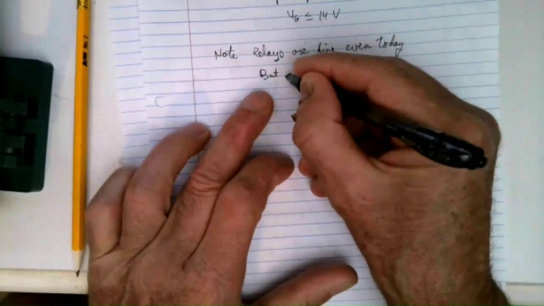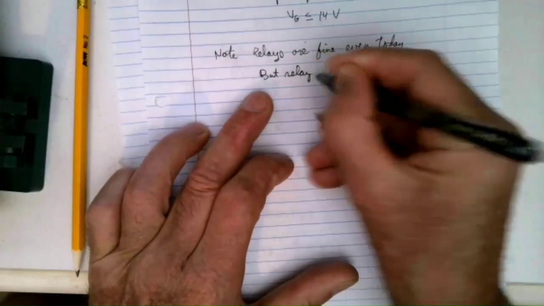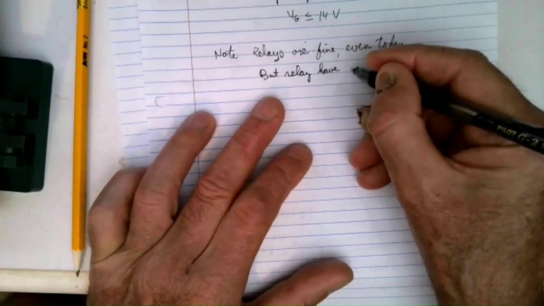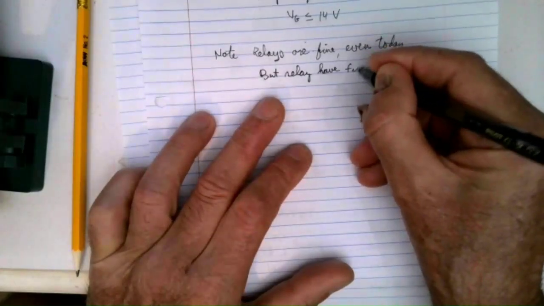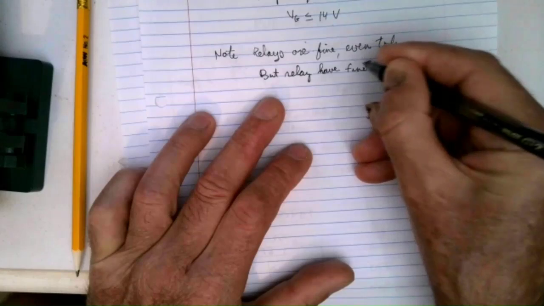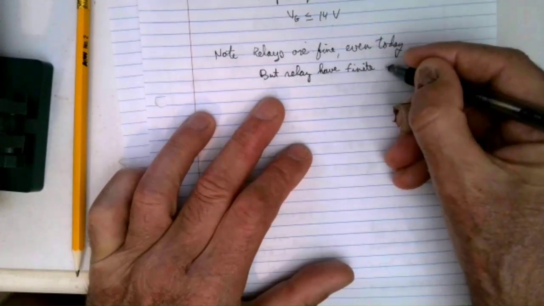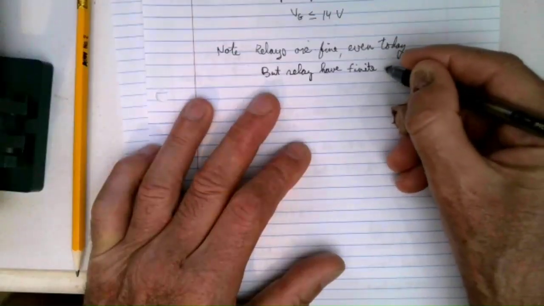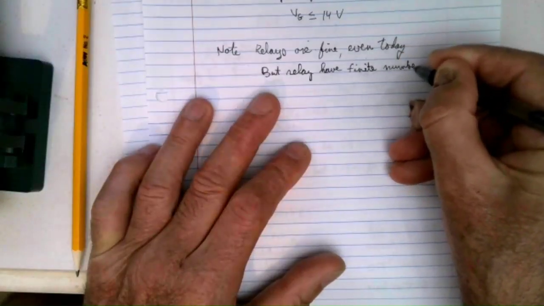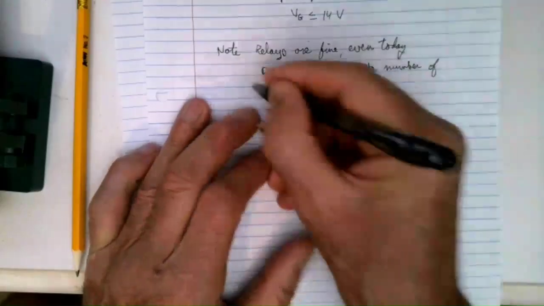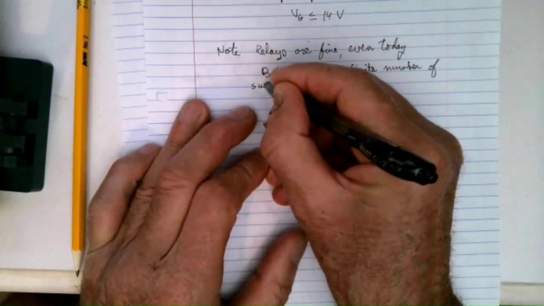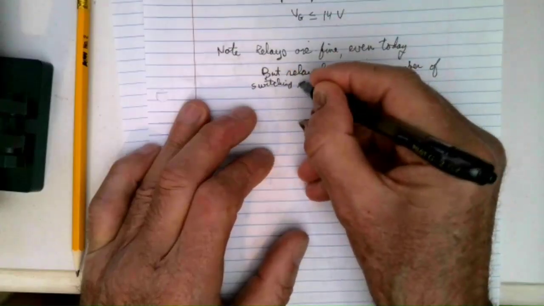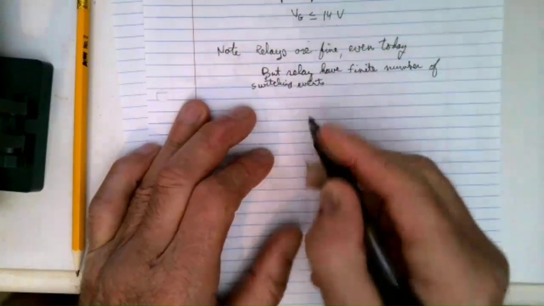And so relays have a finite number of switching events, or eventually the contacts wear out.